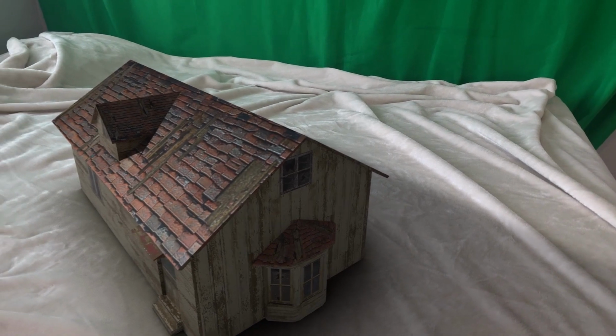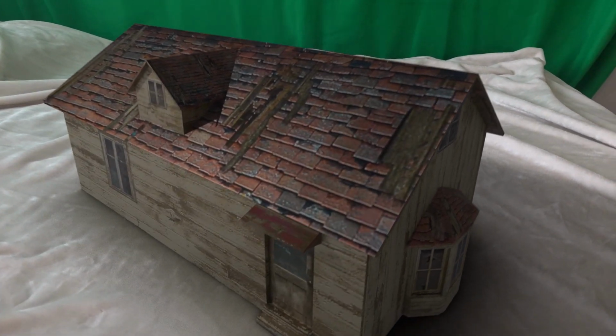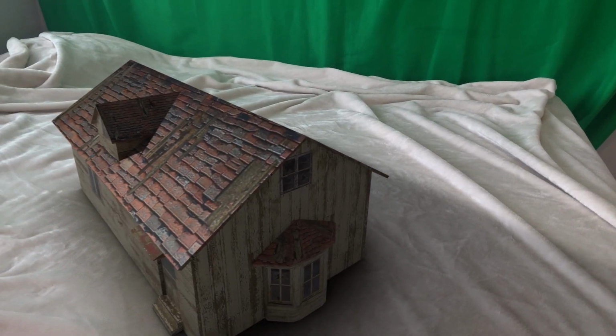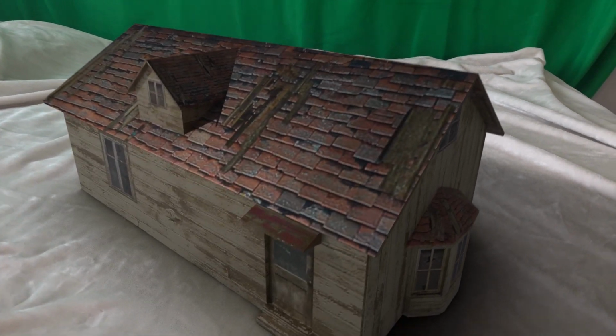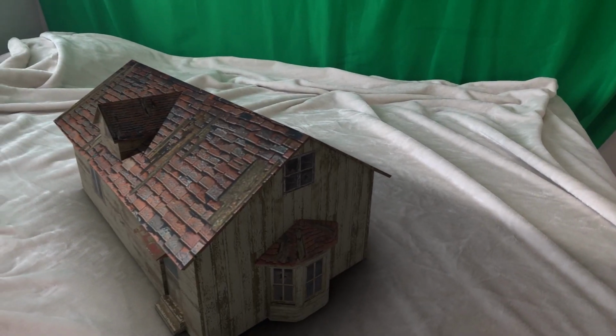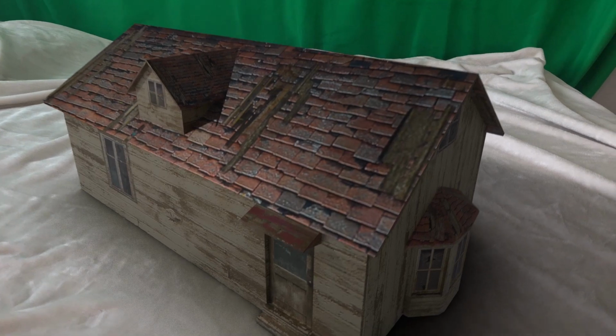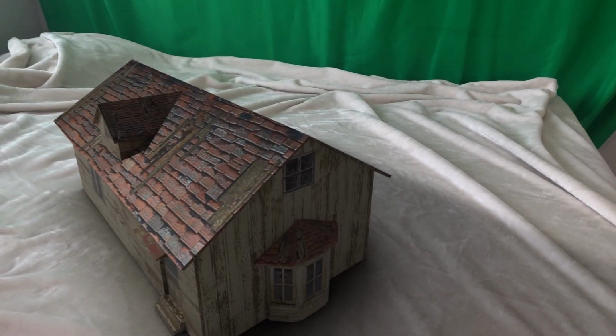But anyways, guys, that's going to do it for this tutorial. Hope you guys learned a thing or two about multiple render passes. Now, there is a lot more stuff that you can do with this. This was just the basic tutorial, trying to get you guys interested in multiple render passes and the possibilities that you have when compositing.